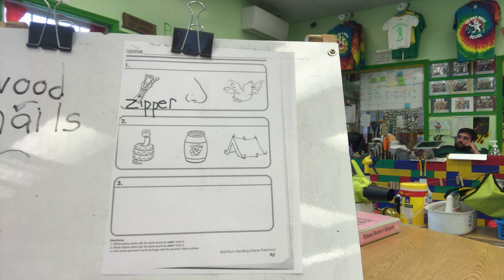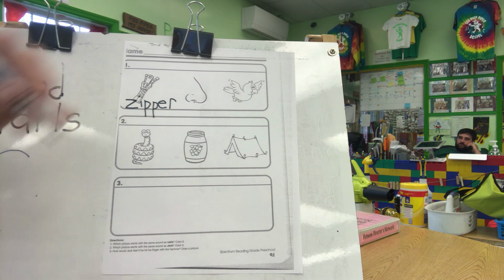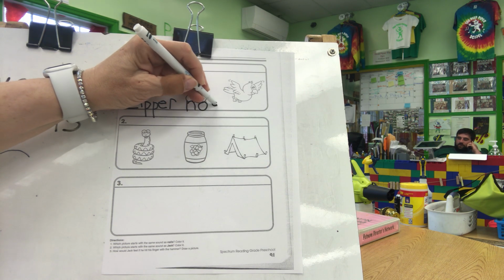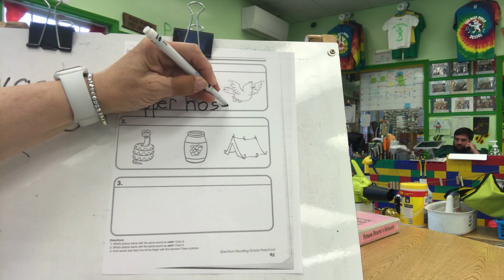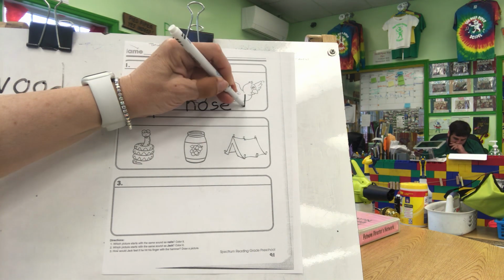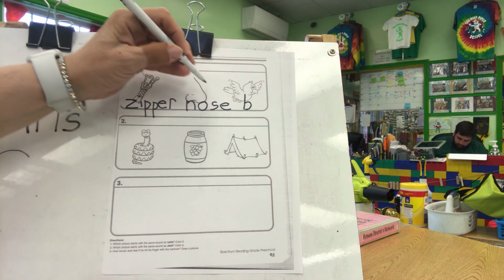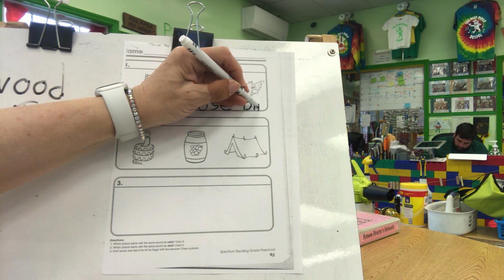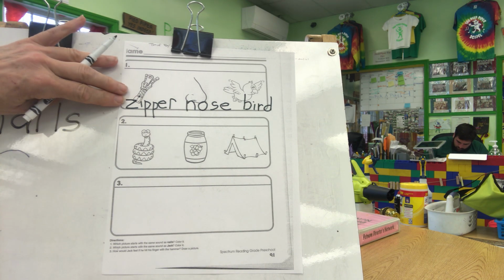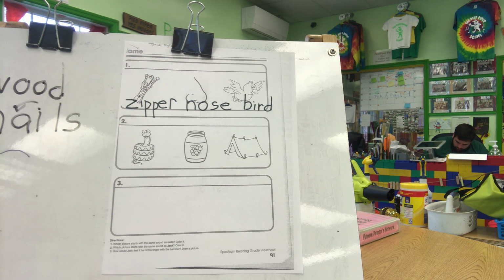There is a zipper. The next picture is a nose. No, long O, nose. What's at the end to give the vowel power? There's your famous E, giving the vowel power to the O. The last one is a bird with a B. Make sure you're going to the right, not the left. Ber is I-R, and it ends with a D. Bird.